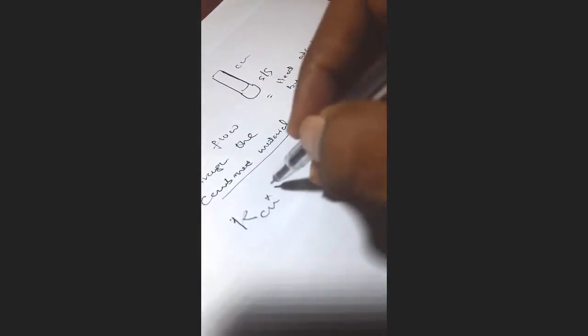The heat flow through the first material is given by K copper, the thermal conductivity of copper, multiplied by the cross-sectional area, multiplied by the temperature gradient, or the difference of the temperature at 2 points, because there are 2 temperature points in each material.